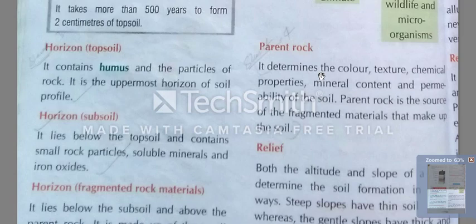Parent rock is the source of fragmented materials, small pieces of rocks, that make up the soil. Here you can see that soil is formed from the rock. From the rock, soil can be formed.